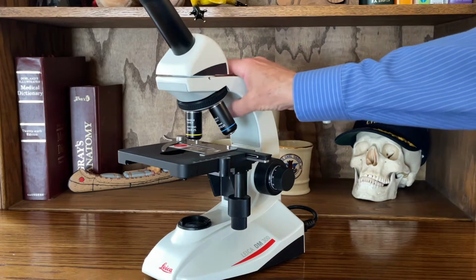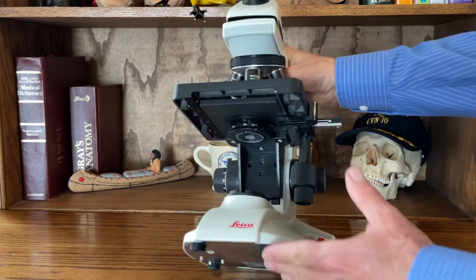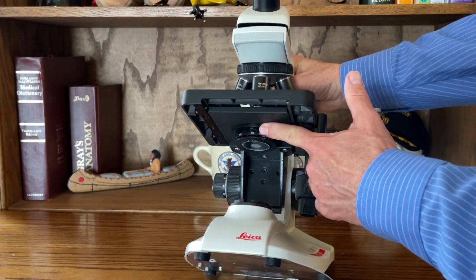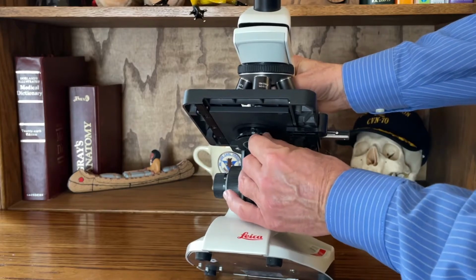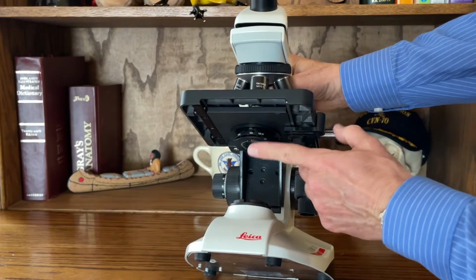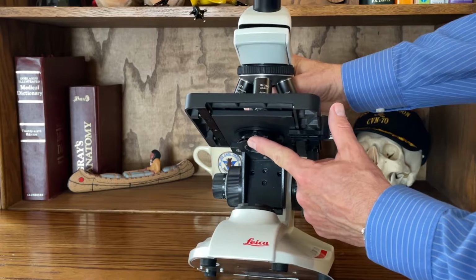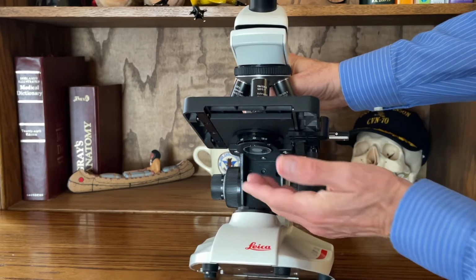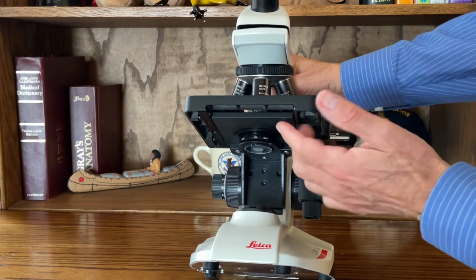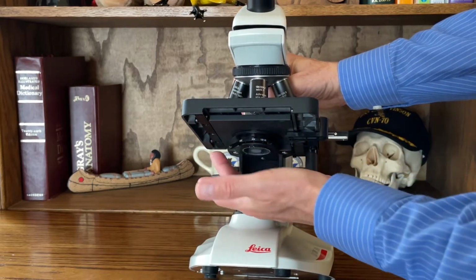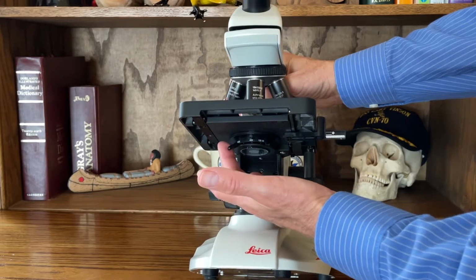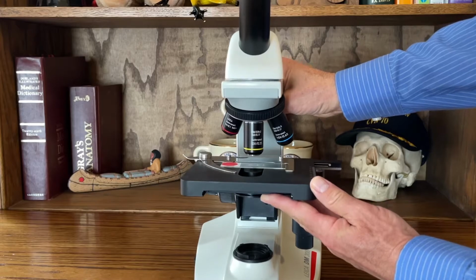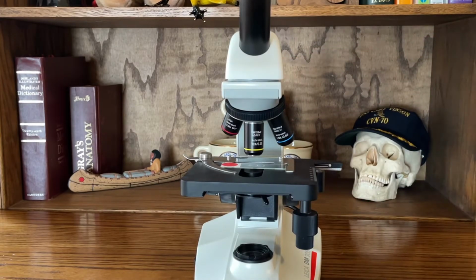If we look underneath the stage, here we have what's called an Abbe condenser. An Abbe condenser. And it has this lever here, which operates as an iris diaphragm. Okay, what that does is it creates contrast. So you have your illumination coming up, and as you close this down, which would be to move it from left to right, it creates contrast. That contrast will allow you to see greater detail in your tissue specimen.